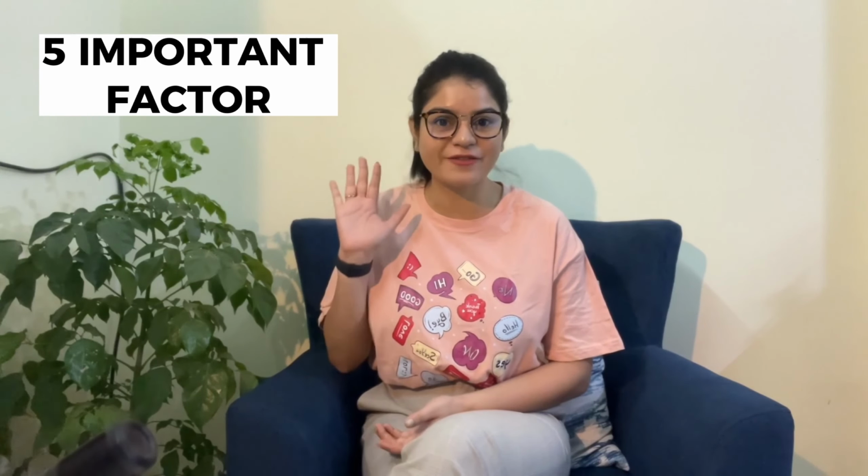And obviously, you're going to include the charges for this project. It can be monthly based or project based. All right. Now, here's the fourth point, the service proposal. So in your service proposal, you're going to add these 5 important factors.